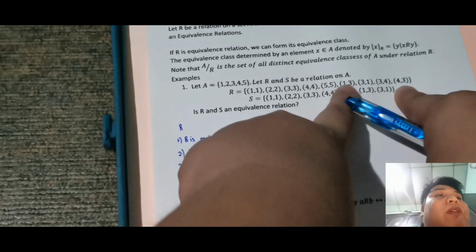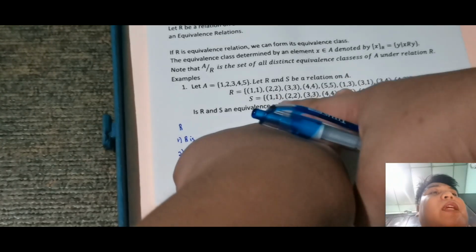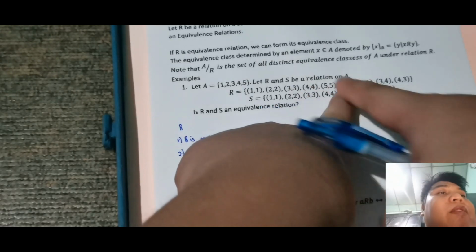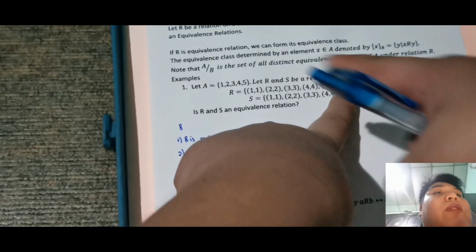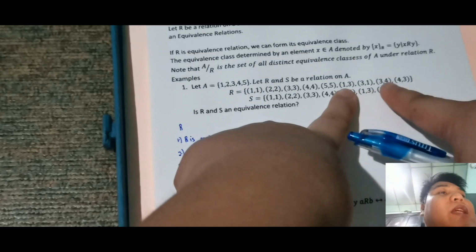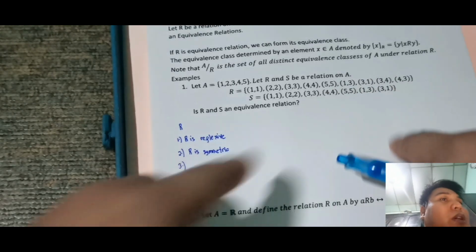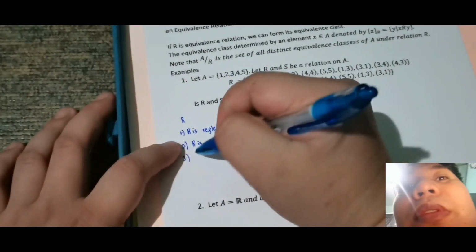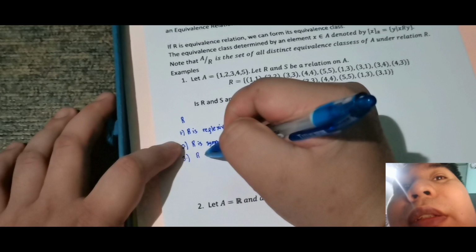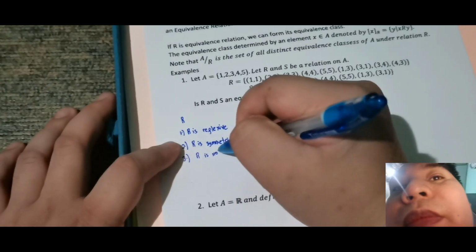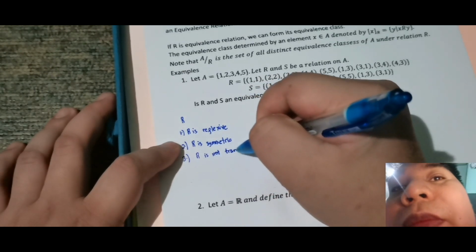Next, 5, 5. Wala po kasama. 1, 3, 3, 3, 1, 3. 1, 3, 3, 1, 1, 1. Andun po, sir. 1, 3, 3, 4, 1, 4. Tingnan nyo, 1, 3, 3, 4, 1, 4. So, ano napansin mo? R is not transitive.